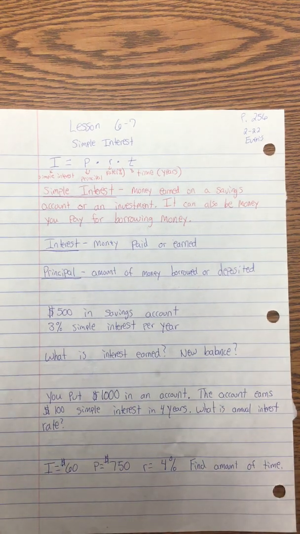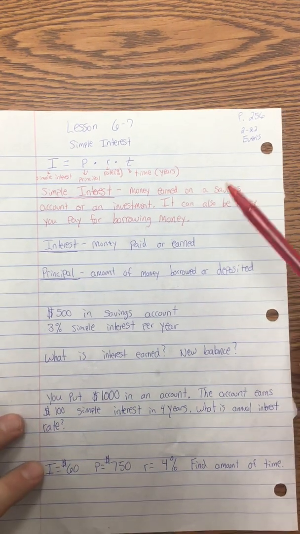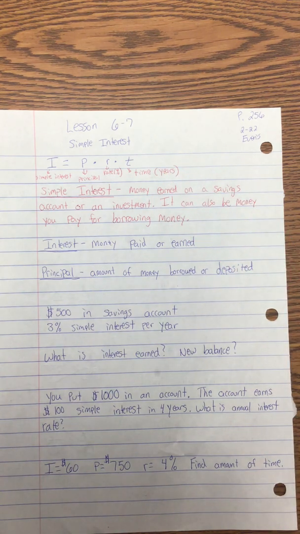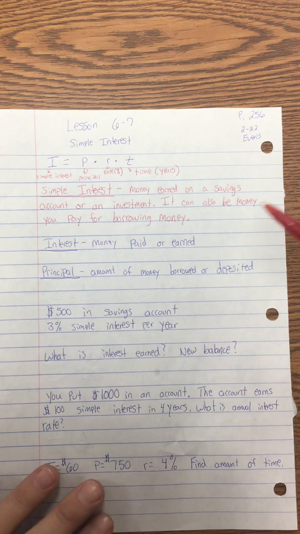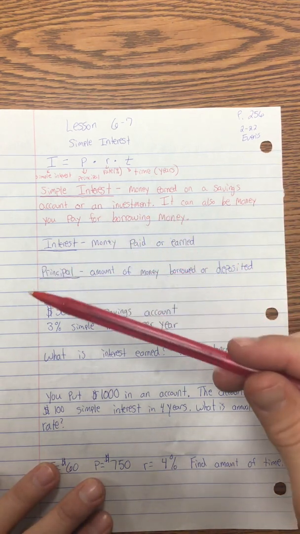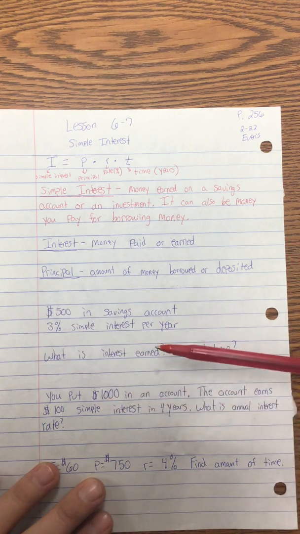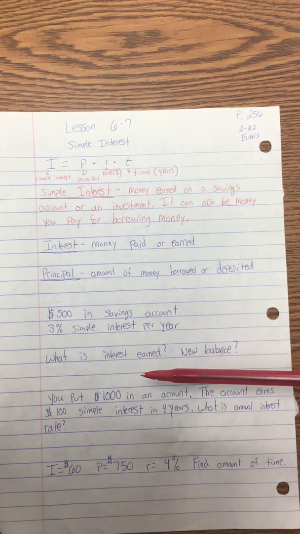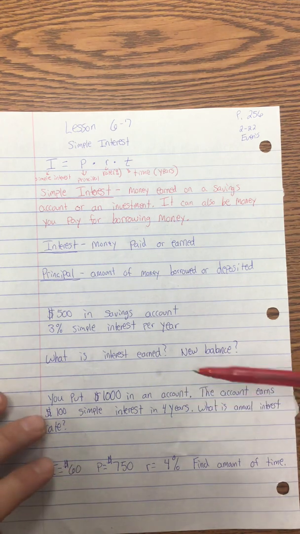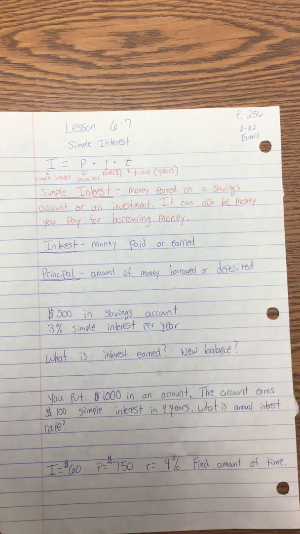So in lesson 6-7, we're going to be finding and talking about simple interest, okay? Now, simple interest can be used to find a couple different things, but what we're doing is figuring out how much interest has been earned after a certain amount of time, including the percent of interest and how much principal, or how much money we put in right away, okay?